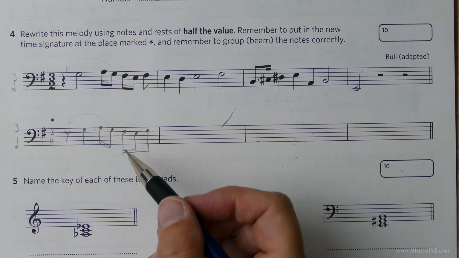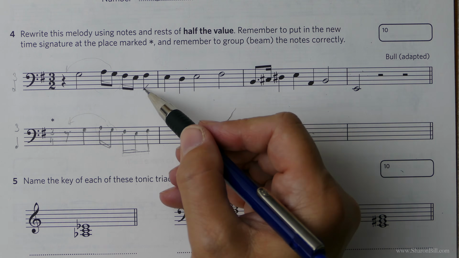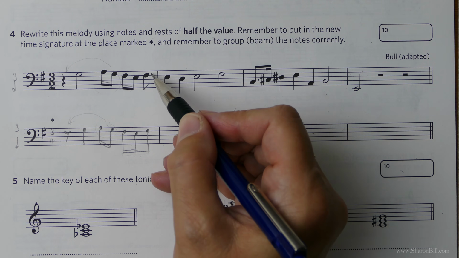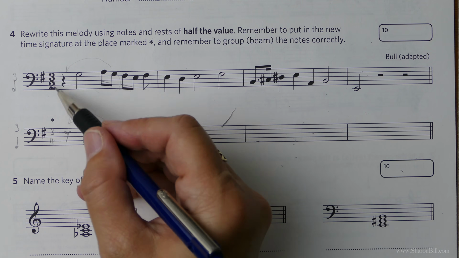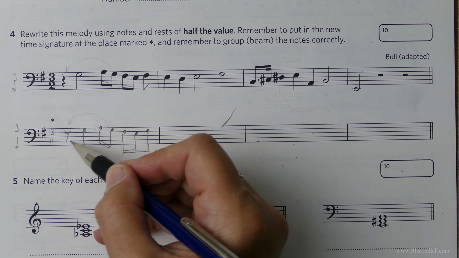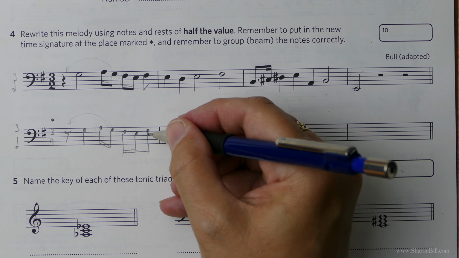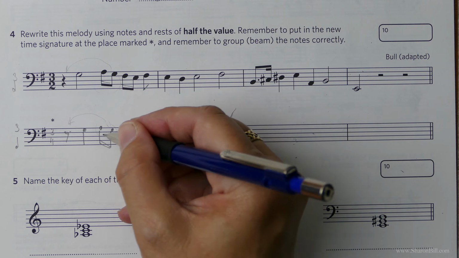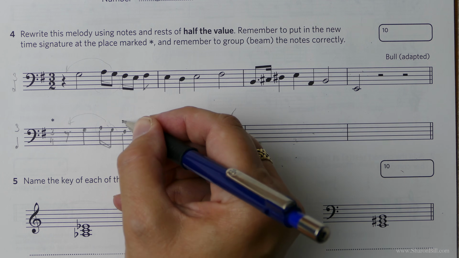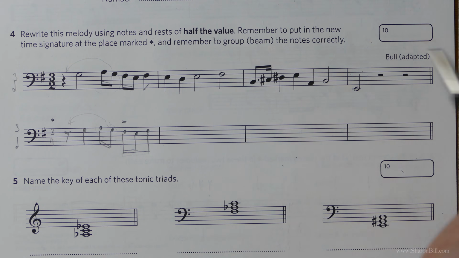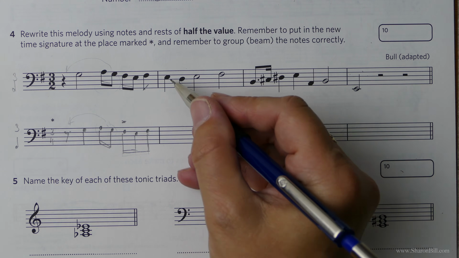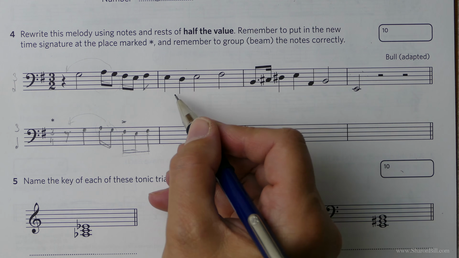And so if you'd have made the mistake of beaming all those together, this one would be left on its own, and so you wouldn't have finished tidying up this beat here until the end of the bar, and you need to show that there's the start of the new beat. So let's press on. So these are crotchets or quarter notes.